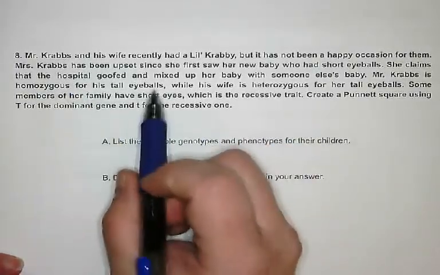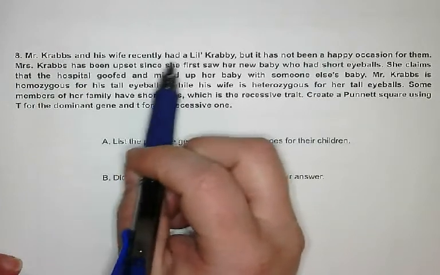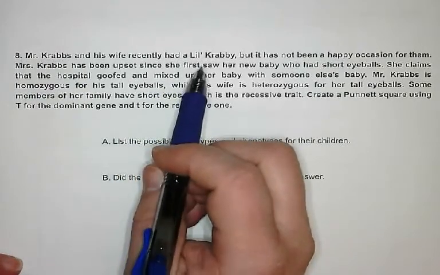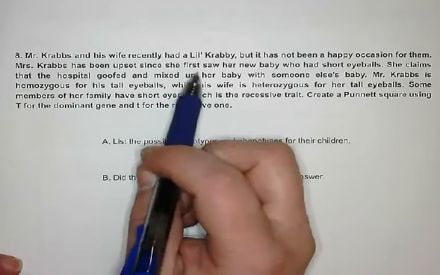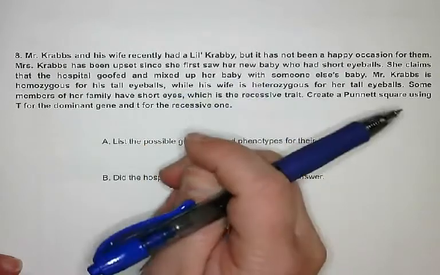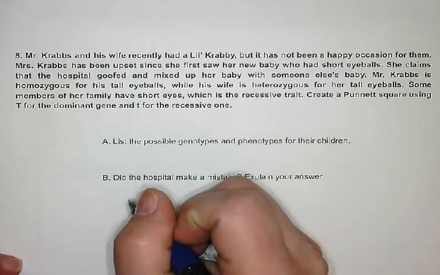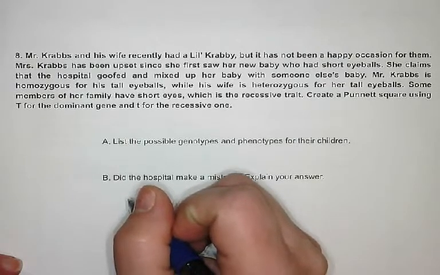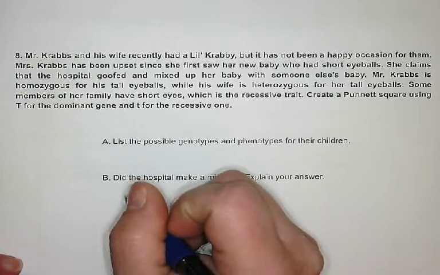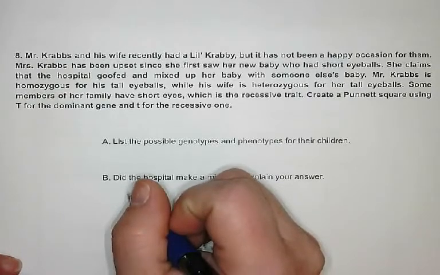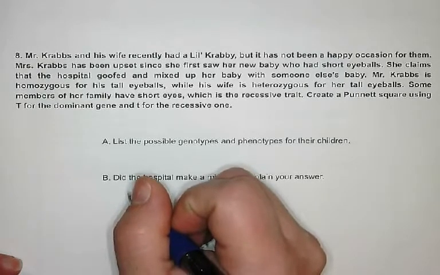So Mr. Krabs and his wife recently had a little baby. But it has not been a happy occasion for them. Mrs. Krabs has been upset since she first saw her new baby, who had short eyeballs. She claims that the hospital goofed and mixed up her baby with someone else's baby.